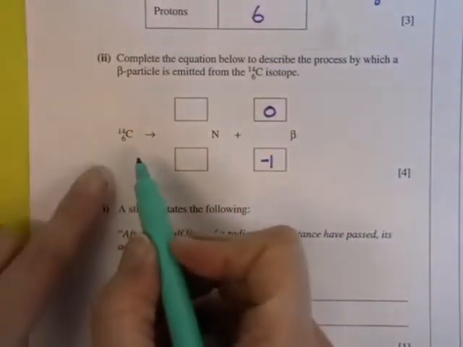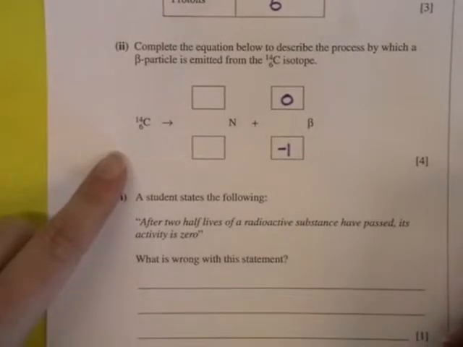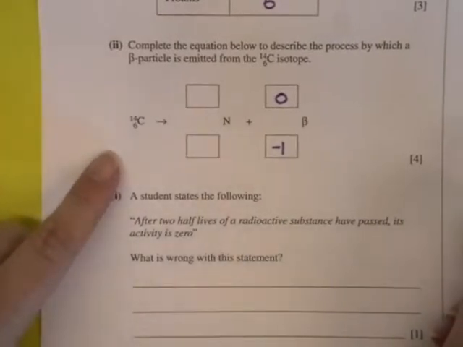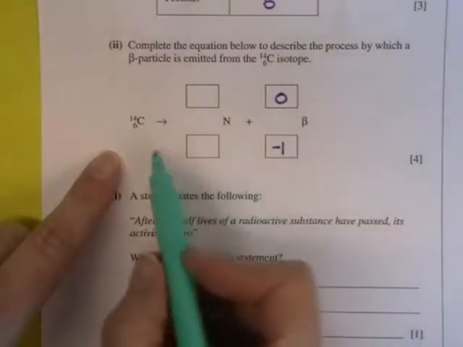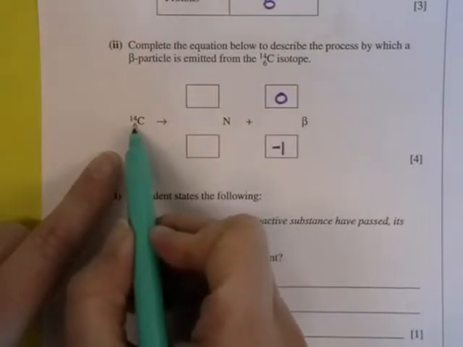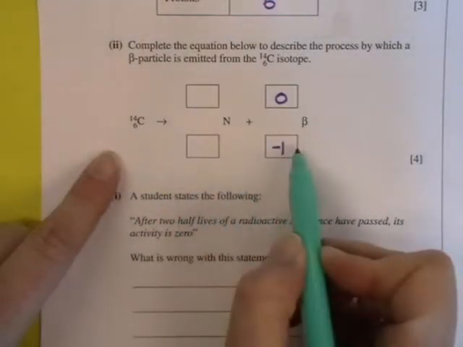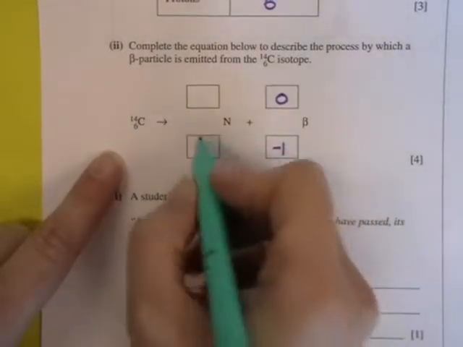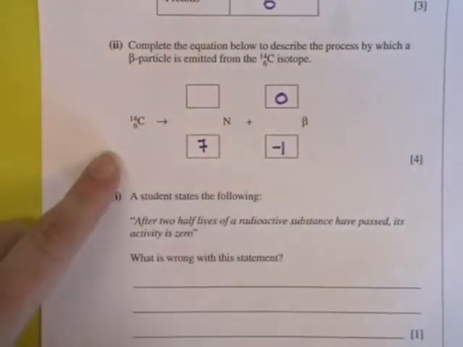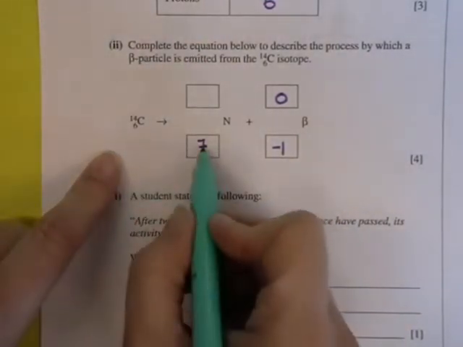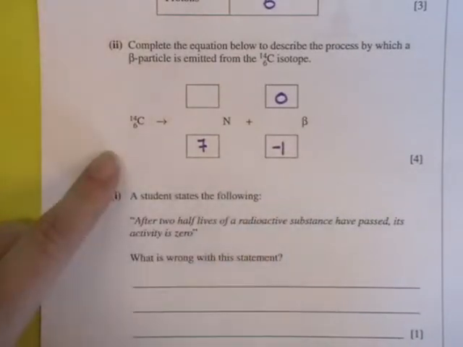Now, an equation means that you must have an equal number on either side. So each side is equal. So the atomic number, which is 6 for carbon on the left, must be equal to the sum of the atomic numbers on the right. Now we've got a -1 here. Therefore, the nitrogen atomic number must be 7, because 7 minus 1 gives you 6.